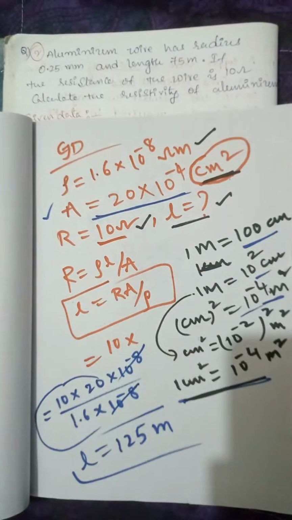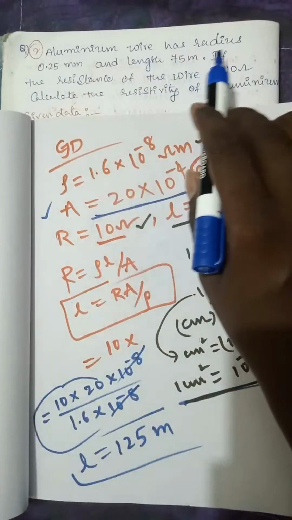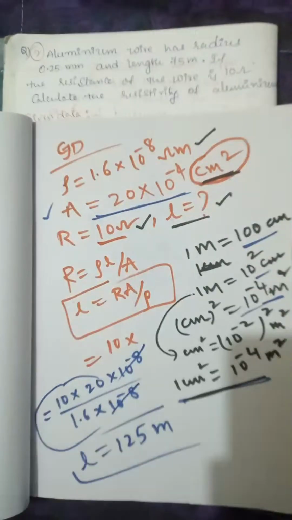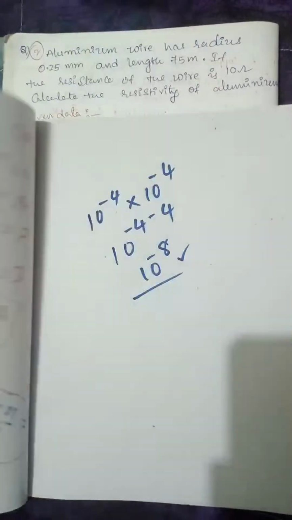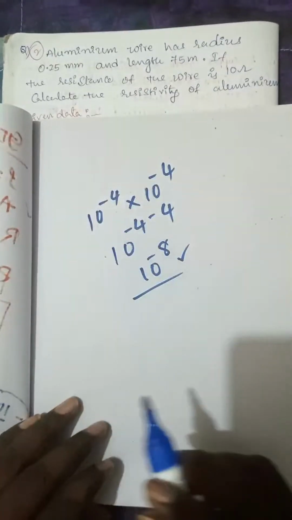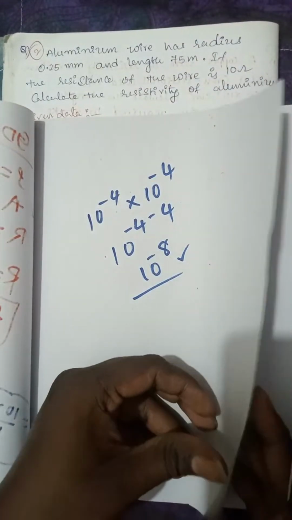So here the question is: aluminum wire has radius 0.25 mm. Okay, length is also given, so you can check once. Aluminum wire has radius 0.25 mm and length is 75 meter.